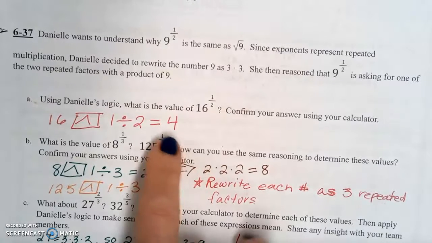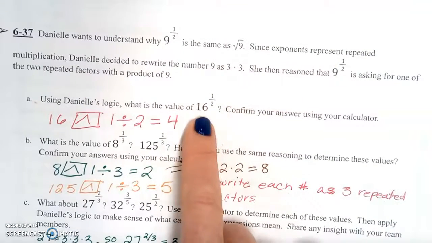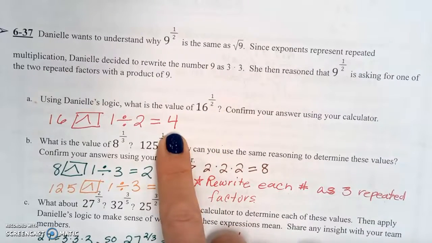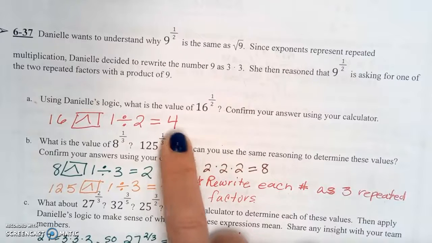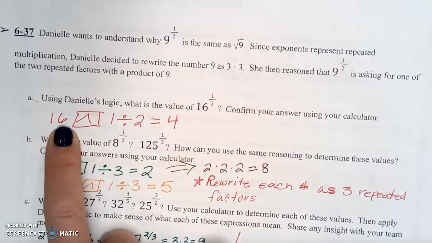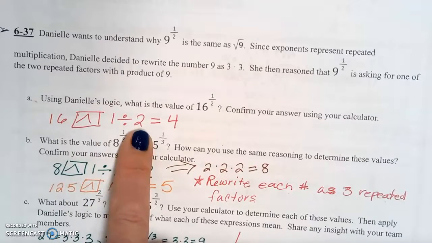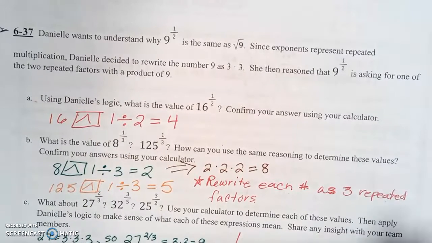They're asking what number is being repeated twice to get 16. Hopefully most of you know that's 4 times 4 or 4 squared. If you type it into your calculator to confirm it, you would type 16 caret, type the fractional exponent, and then hit the equal sign.